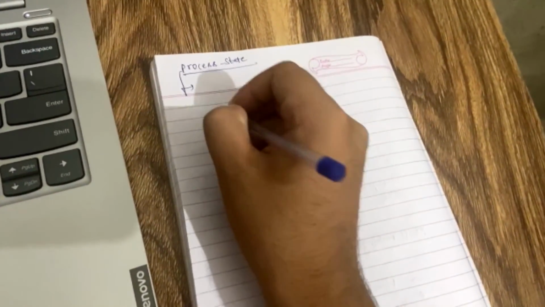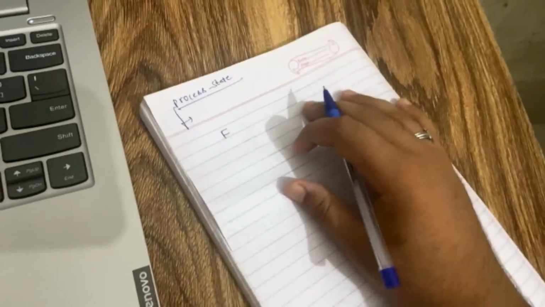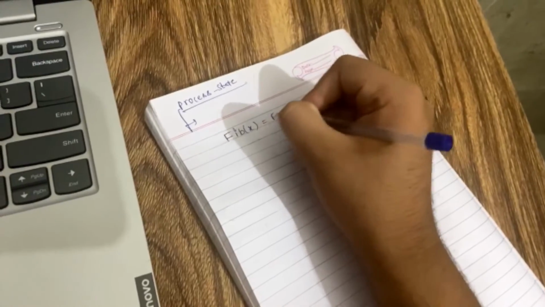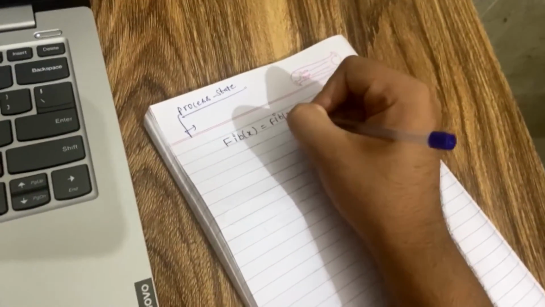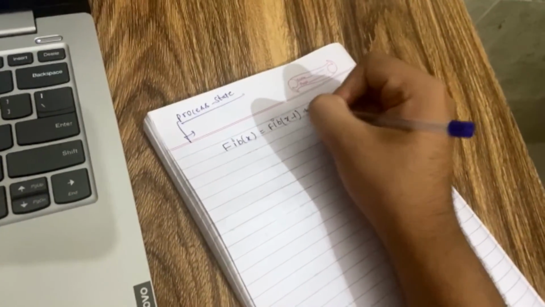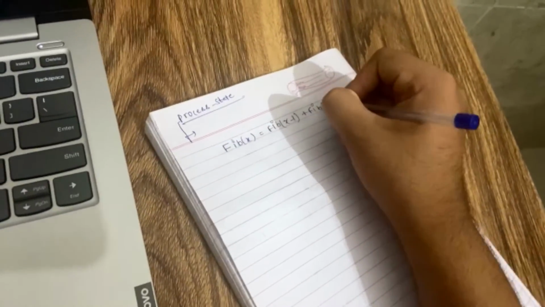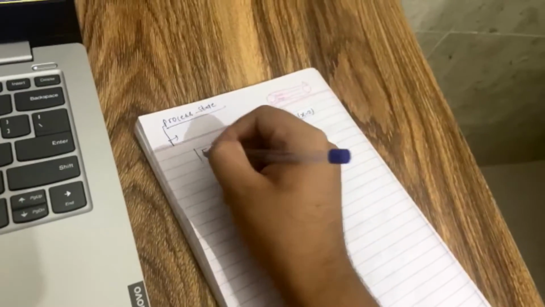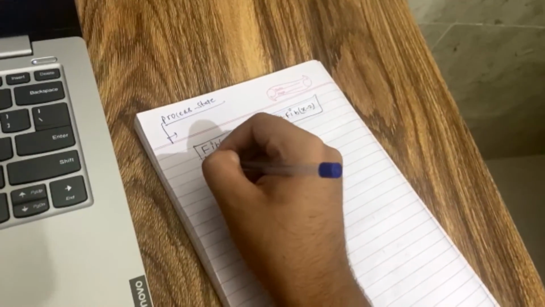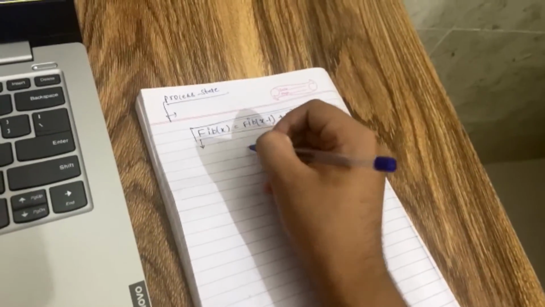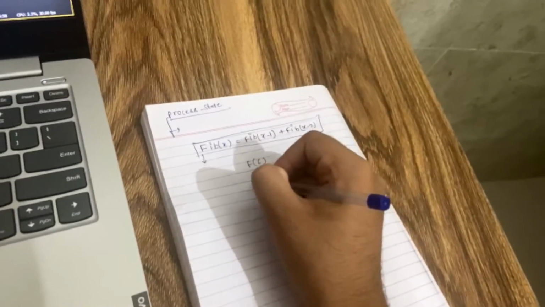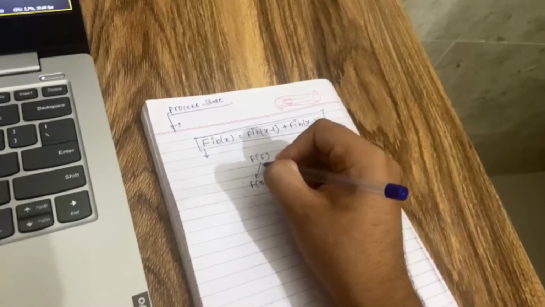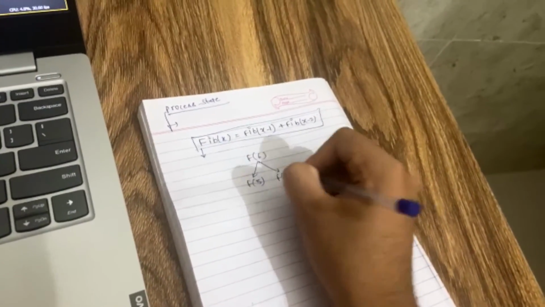So basically, what is a Fibonacci number? We want to find the Fibonacci number of x. We have to find fib of x minus 1 plus fib of x minus 2. If we want to find f of 6, then we have to iterate from f of 5 and f of 4.